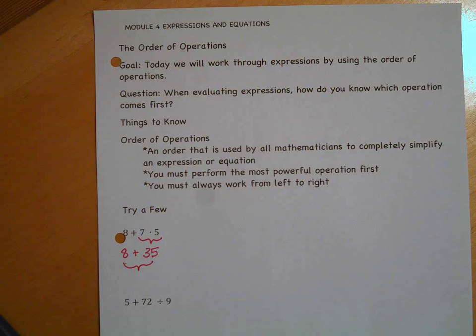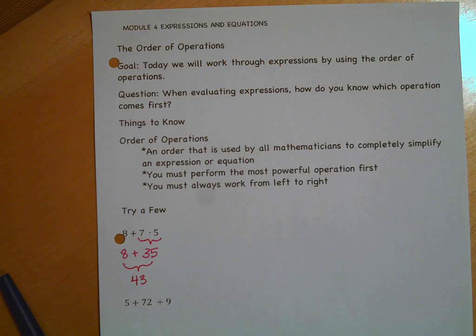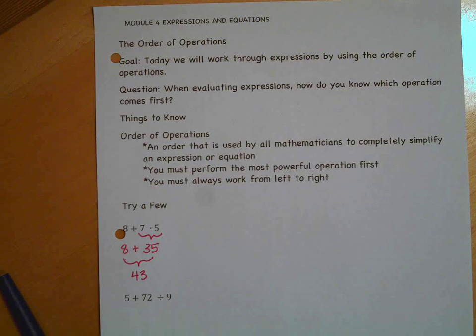So 35, 36, 37, 38, 39, 40, 41, 42, 43. I got 43 as the most simplified expression of this expression up here. And remember, expressions are math sentences that give you the value of a specific amount.